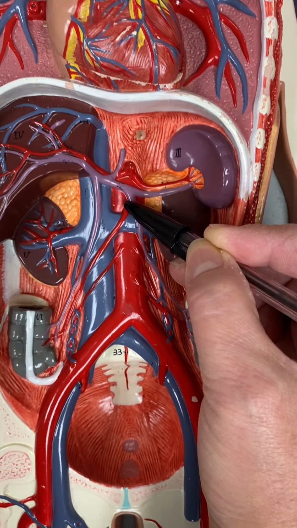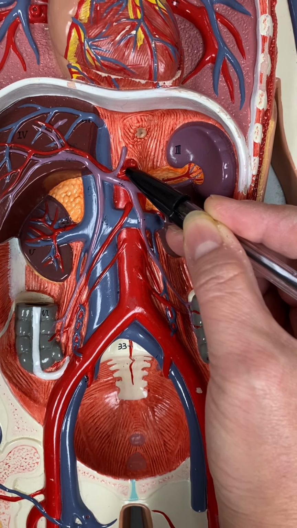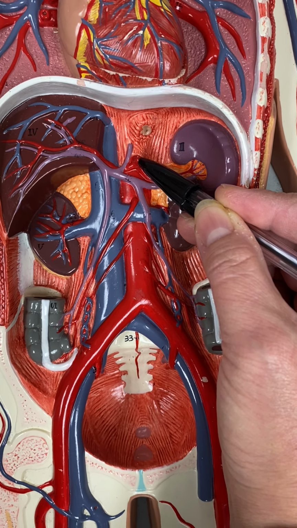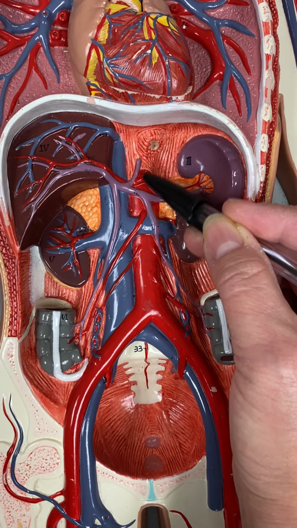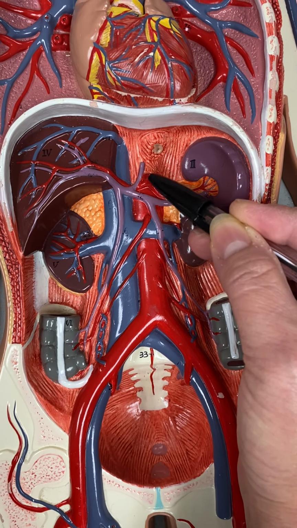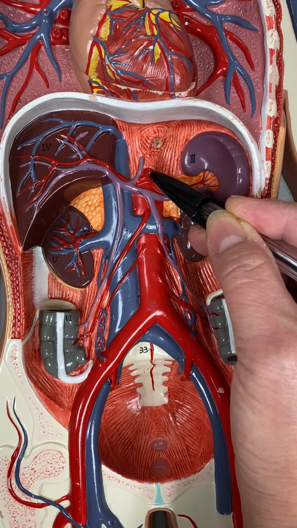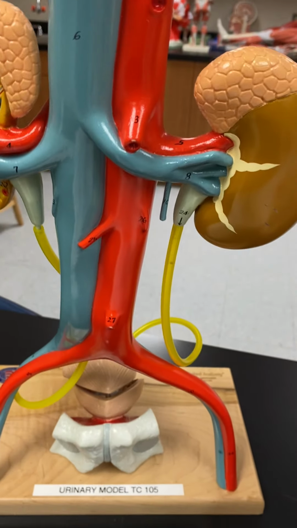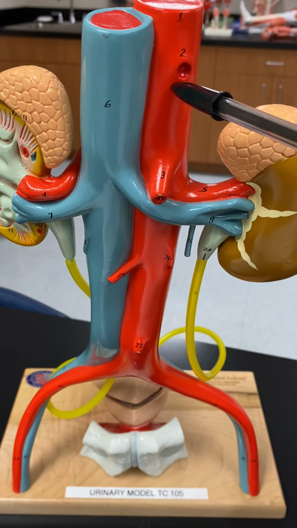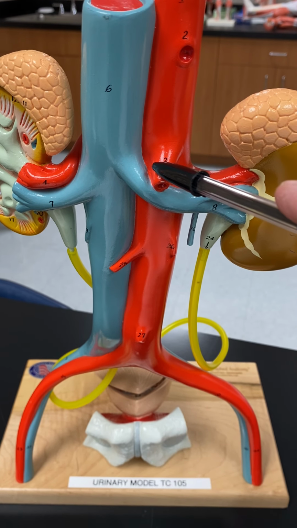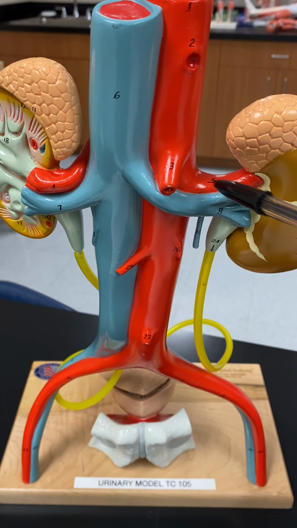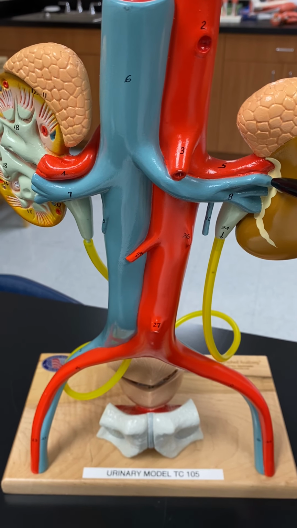It is right at the top, right below the inferior mesenteric, or excuse me, right... I'm sorry, that was confusing. The superior mesenteric is right below the celiac trunk, right here. Now if I go back here, we can see celiac trunk, and then this vessel is the superior mesenteric. These are the renal artery and vein. They just go straight across.